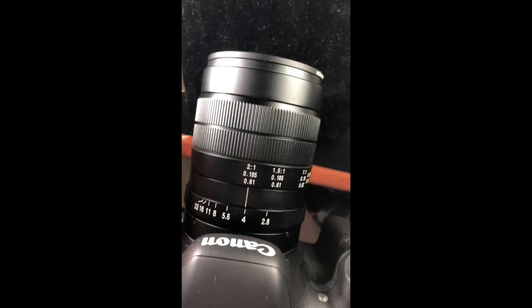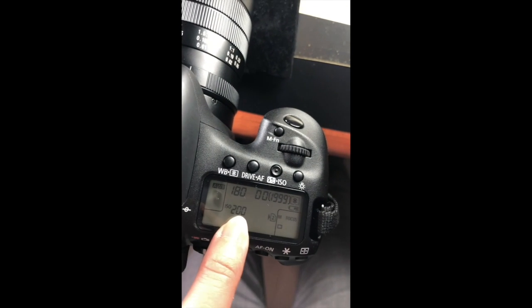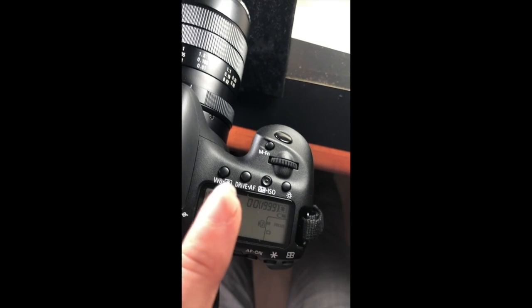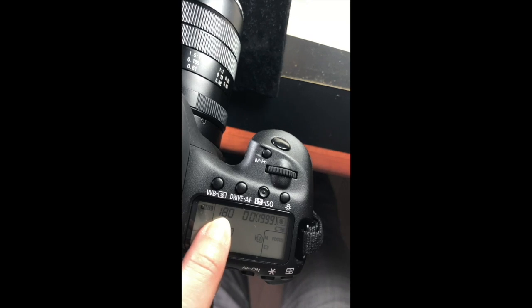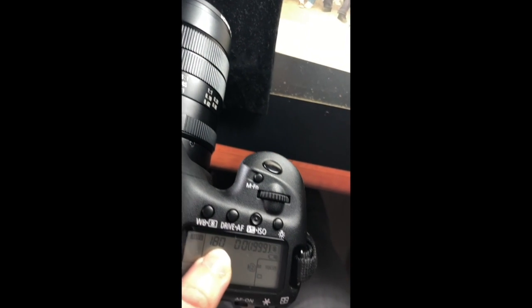I don't touch the aperture and the ISO. I just change the shutter speed.